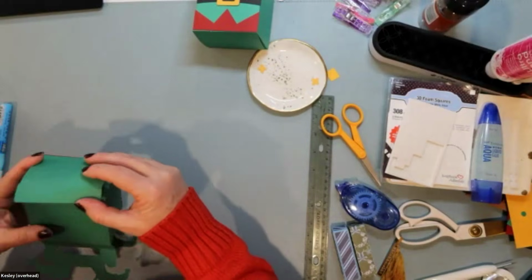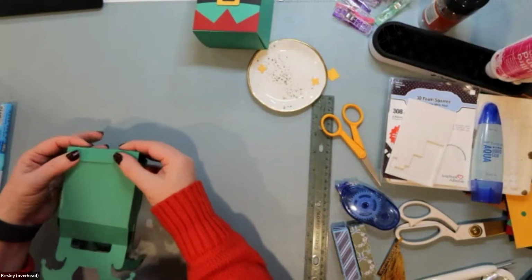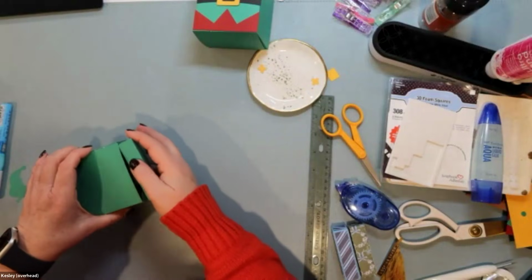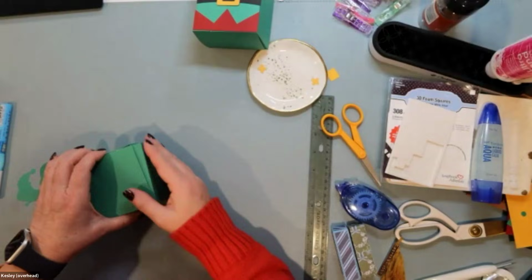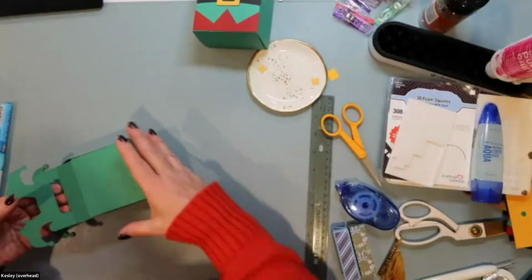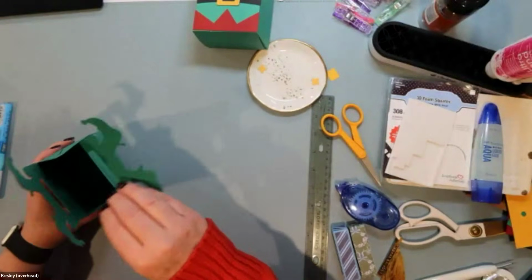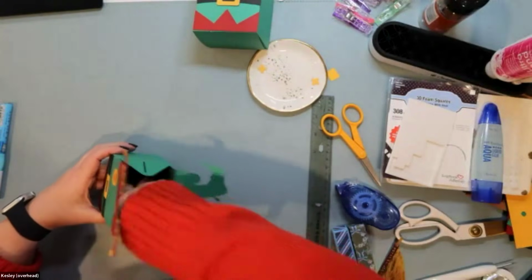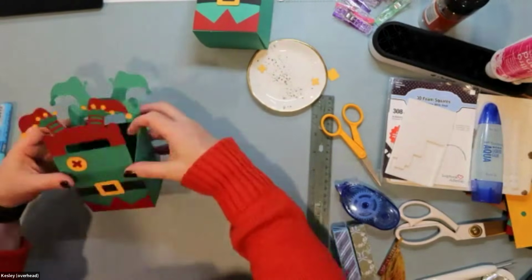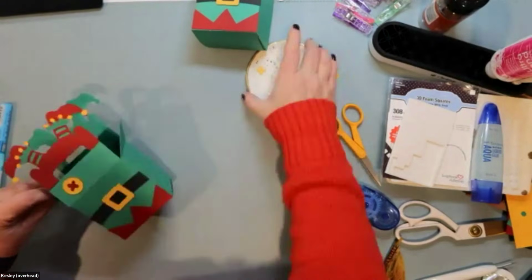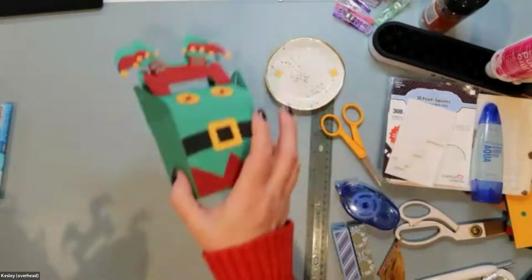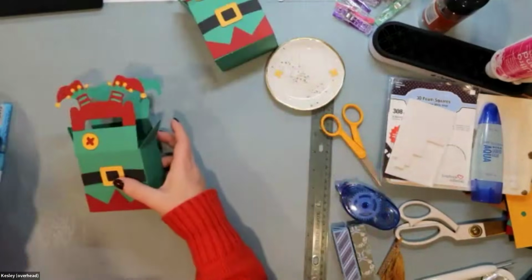Okay, and then if you want to, you can put a little adhesive on the bottom. If you're putting something heavy in here, you could put a little adhesive on your tape, little insert there, so it'll stay nice and strong. If you're just putting like a little gift card or something, then you don't need to do that.